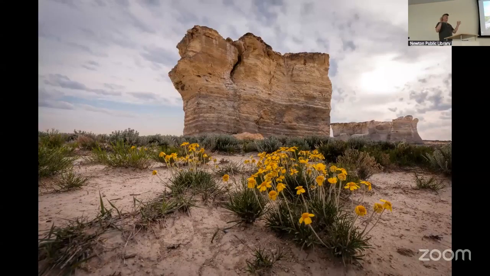Down the road from that main formation that everybody calls Monument Rocks, there are other formations that you can get out and wander around. I've spent most of my life now in Manhattan in the Flint Hills, so I'm used to seeing the tall grass prairie. Out here, it's pretty interesting. Depending on which map you look at, this is either on the western edge of the mixed prairie or the eastern edge of the short grass prairie. It's much different vegetation than the tall grass prairie around Manhattan. If you get out there when there are some wildflower blooms, it's very, very pretty.